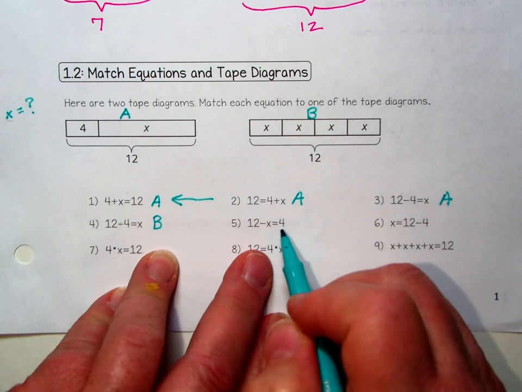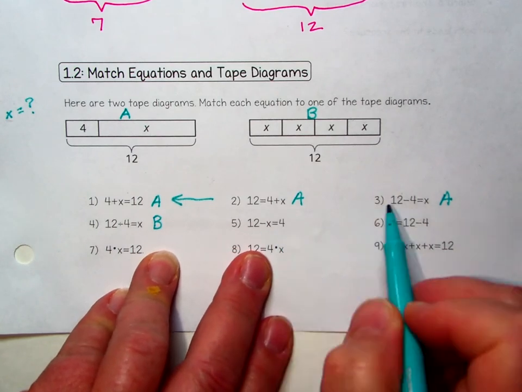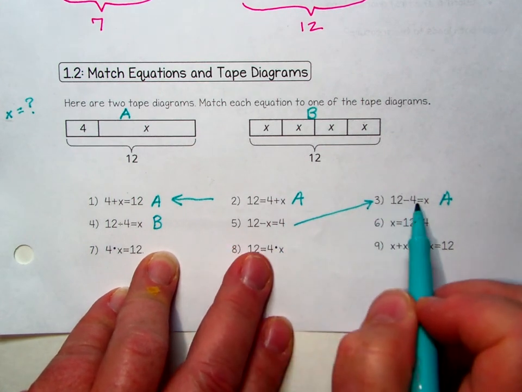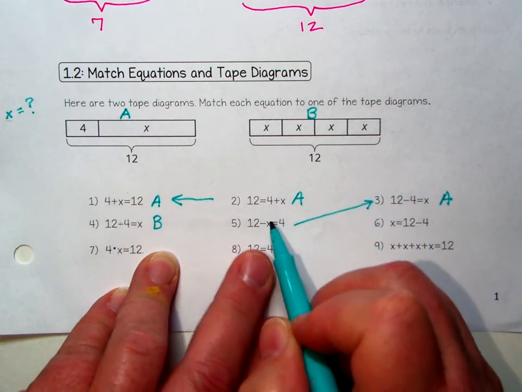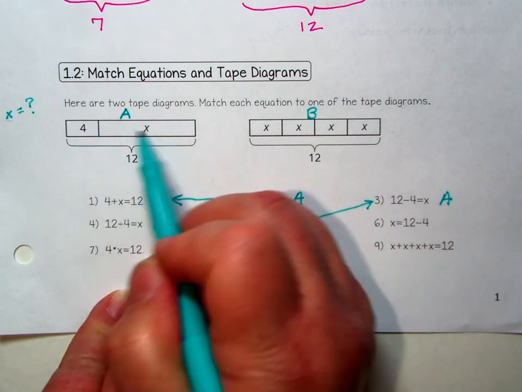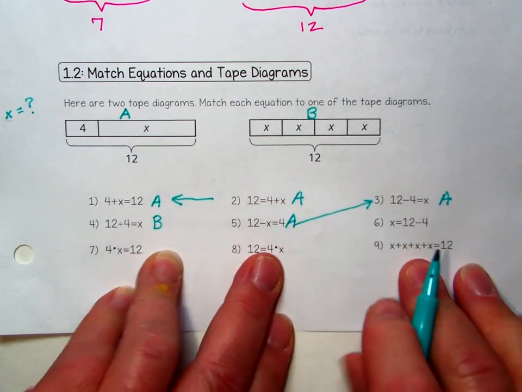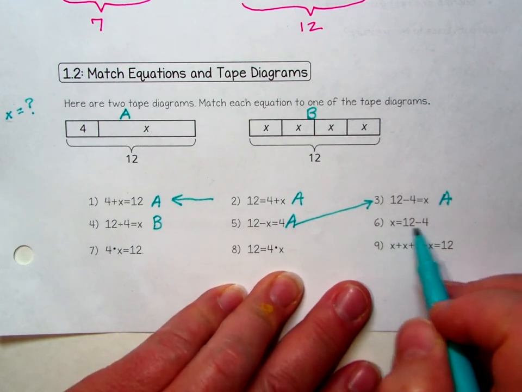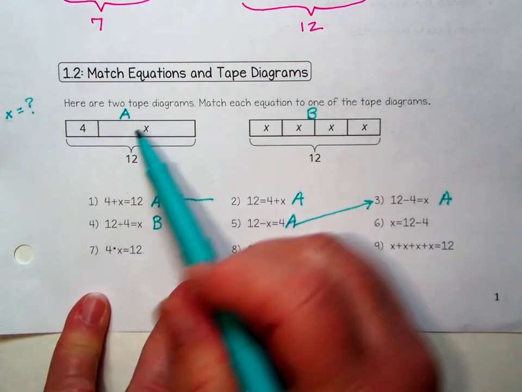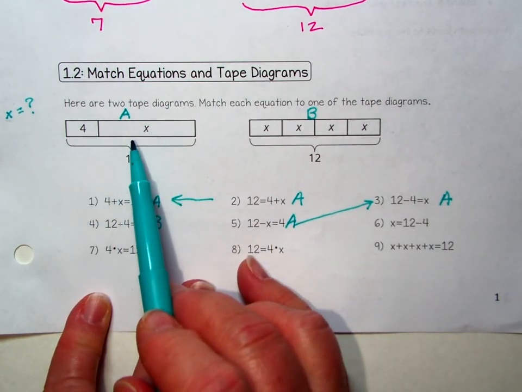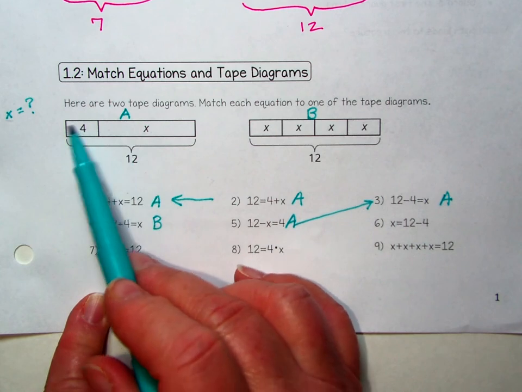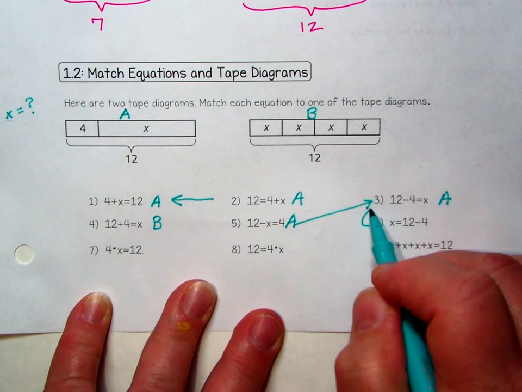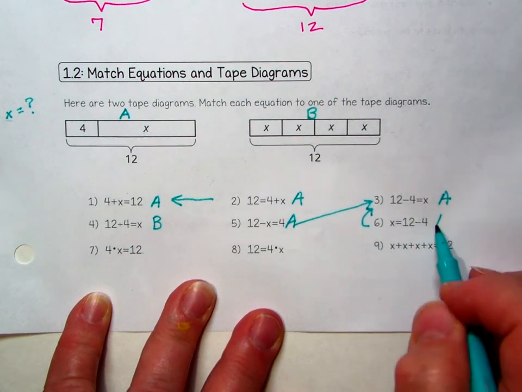5, 12 minus x equals 4. This is very similar to the equation in number 3. Here in number 3 I was subtracting 4 from 12 and leaving x. Now I'm subtracting x from 12 and leaving 4. So again, this is diagram A. Equation 6, x is equal to 12 minus 4. And again, this looks like a variation of this. If I have 12 and I take away 4, I'm left with x. This is really just this equation flipped around, right? So this is A.